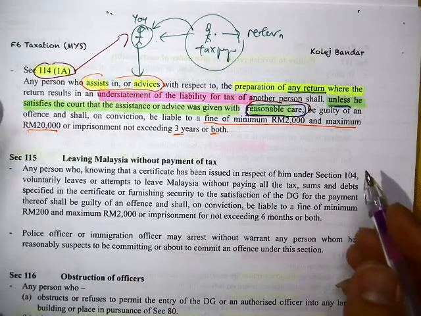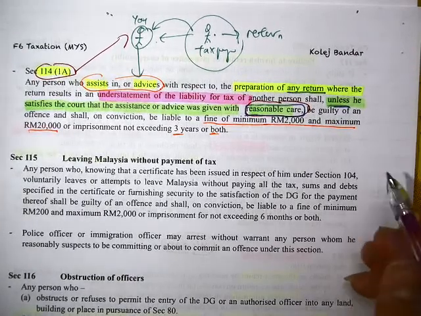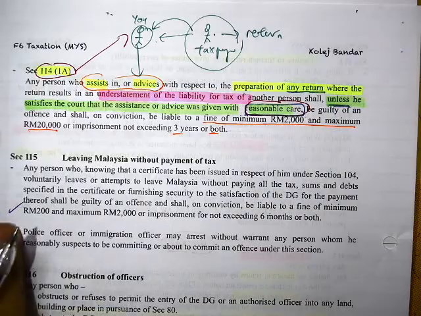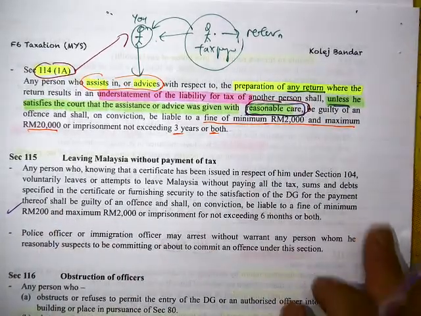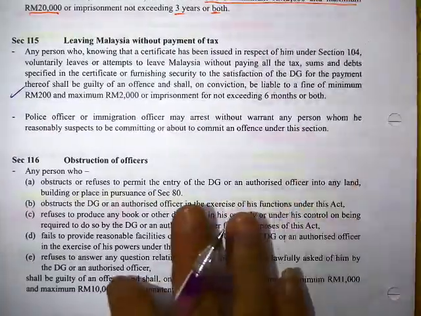Okay? Now 115 is for those cases that just now we say you have been blacklisted. Now once you have been blacklisted and you insist on leaving the country, then if you are found guilty on conviction, standard penalty will apply. Okay? Now this is obstruction of officer.